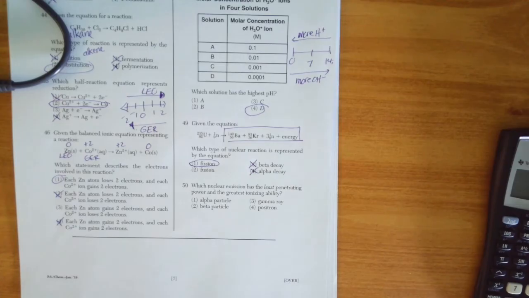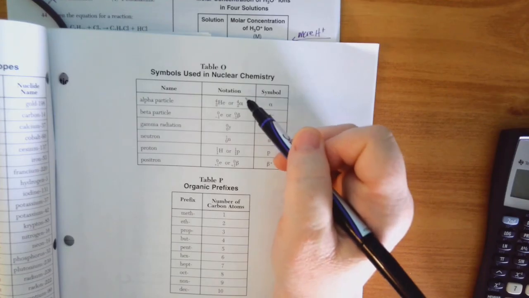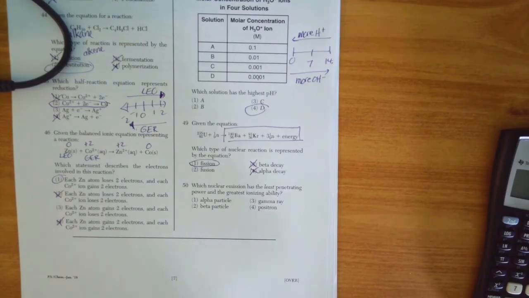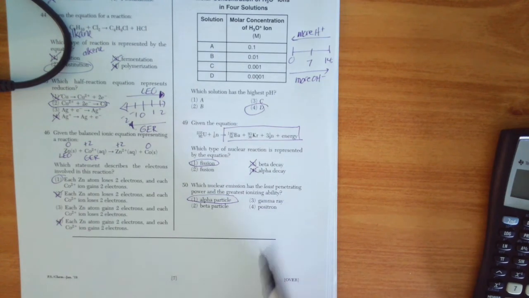And which nuclear emission has the least penetrating power and the greatest ionizing ability? All right, so the least penetrating power. Well, we can look at the top numbers right here. Least penetrating power, biggest number on top. And here we go. If it was most penetrating power, it would have been the gamma ray, but it was least. So there we have it, alpha particle. So that's it. We finished the multiple choice on the January 2019 exam.